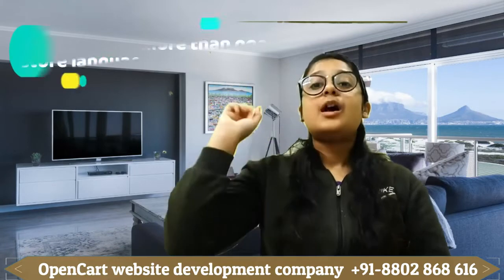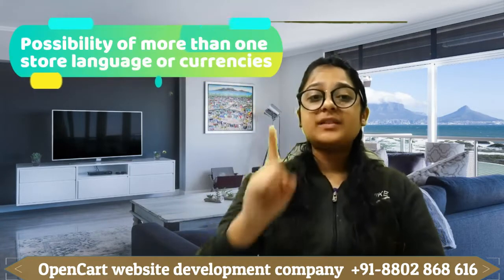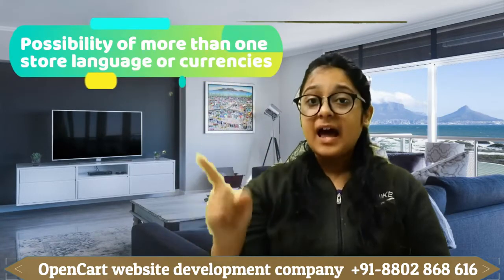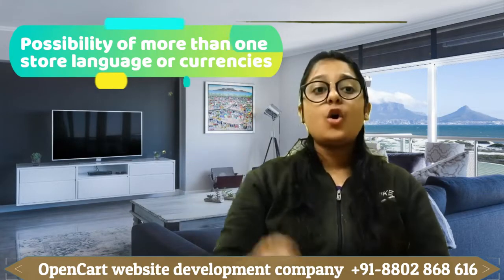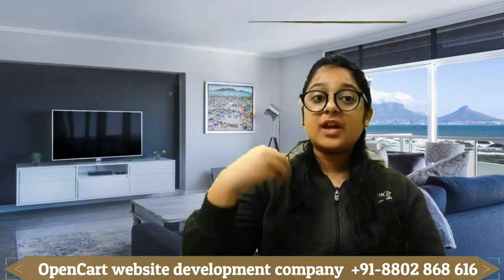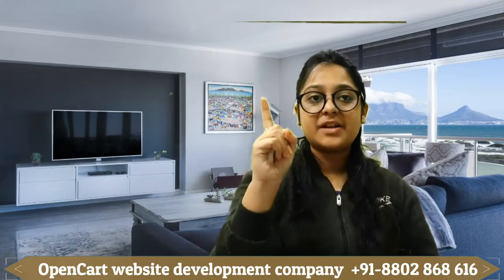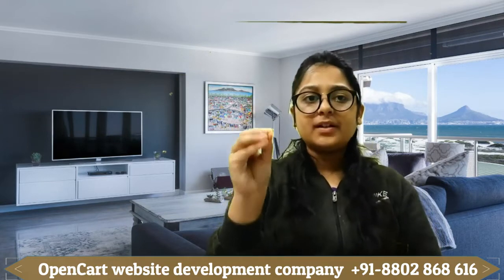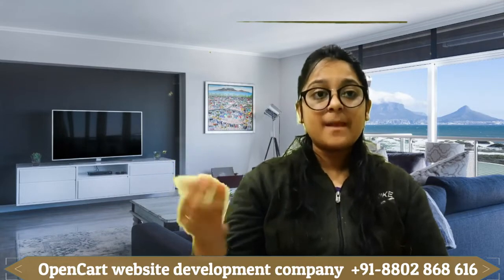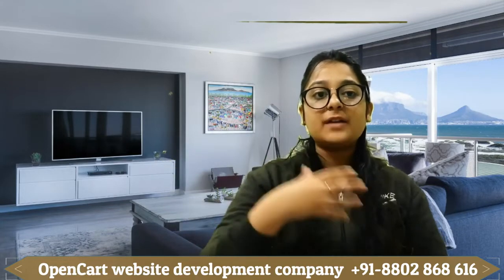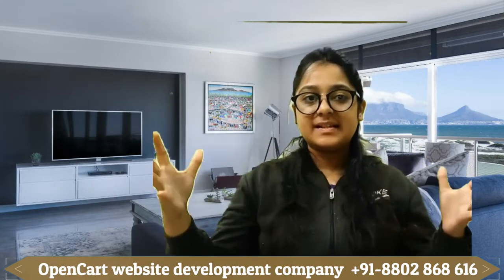Number 5, possibility for more than one store, language, or currency. OpenCart allows us to have more than one store with only one administrative panel. Often, when our business is performing very well in a given territory, we want to go into a foreign market and expand our business there.